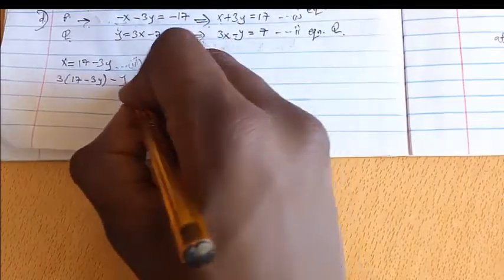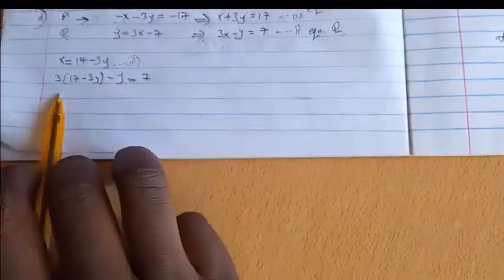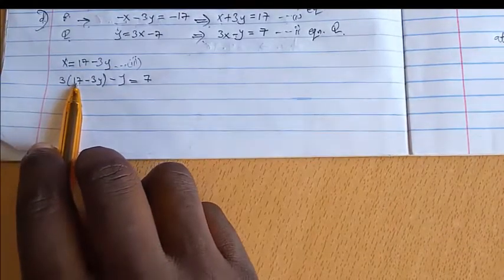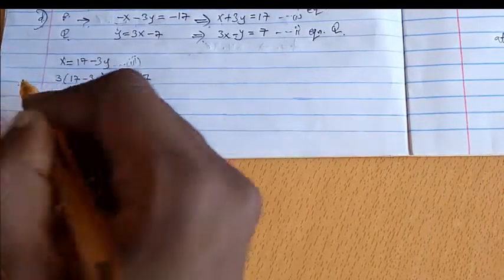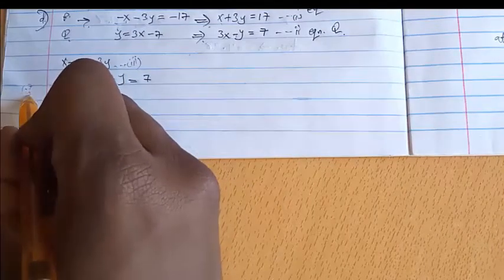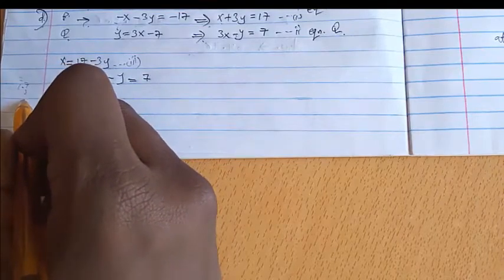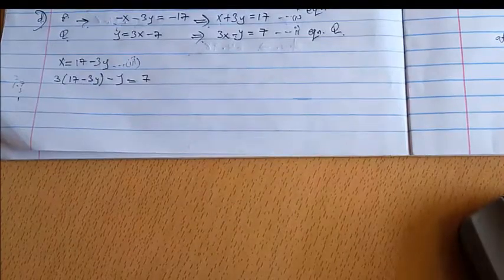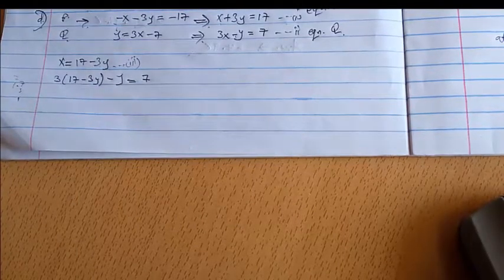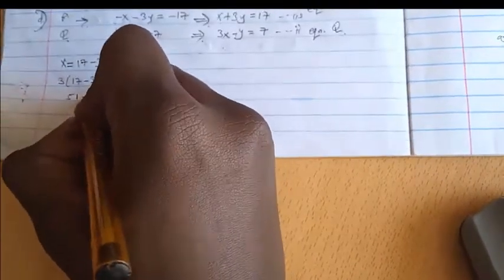Now from here, I open the bracket, 17 multiplied by 3. 17 by 3, let me check, 17 by 3 is 51. So here will be 51 minus 9y. This is minus y and is equal to 7.